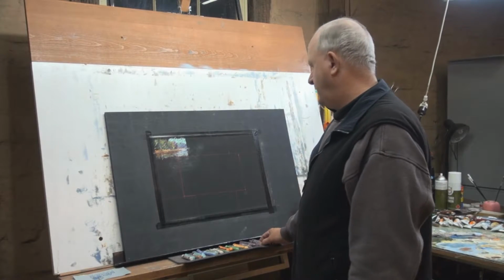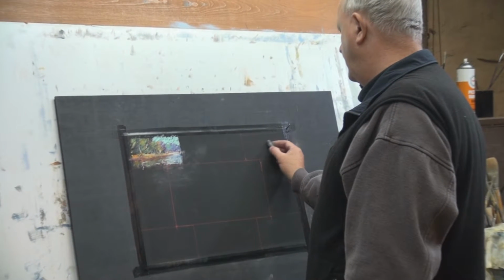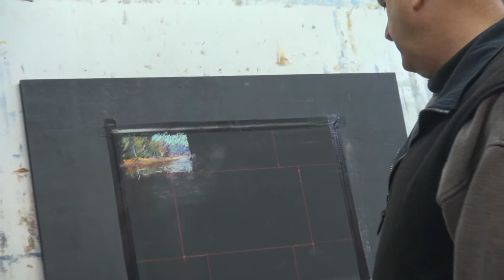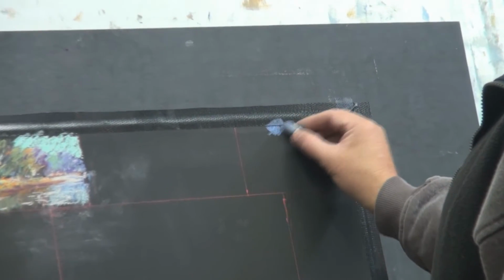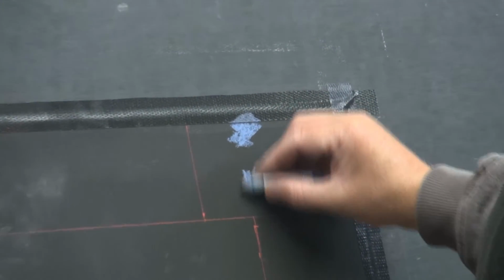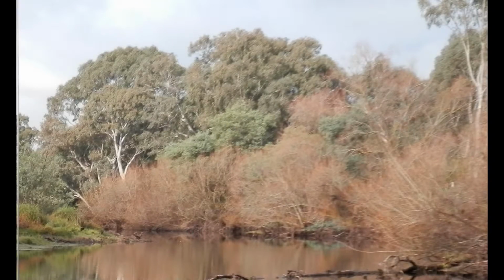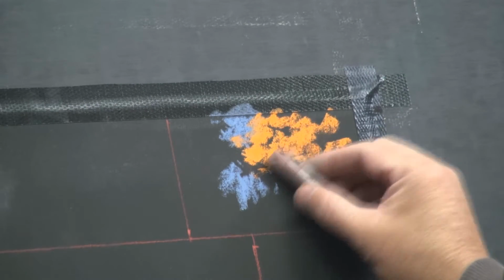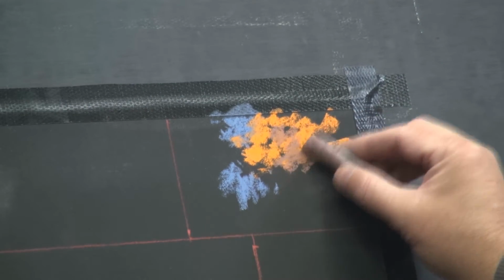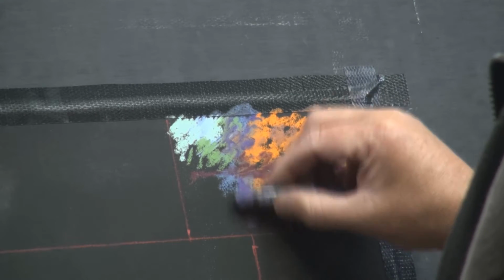Stage 2, we'll just start working out our horizon line. Reflections need a little bit of depth. So if I put a bit of colour in here, it reflects in here at a slightly different tone. Just tone them down a little bit, too strong there, so they're in around this shape.